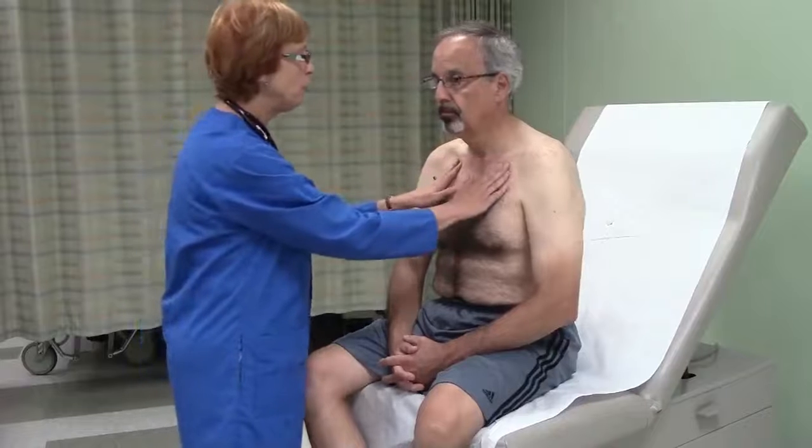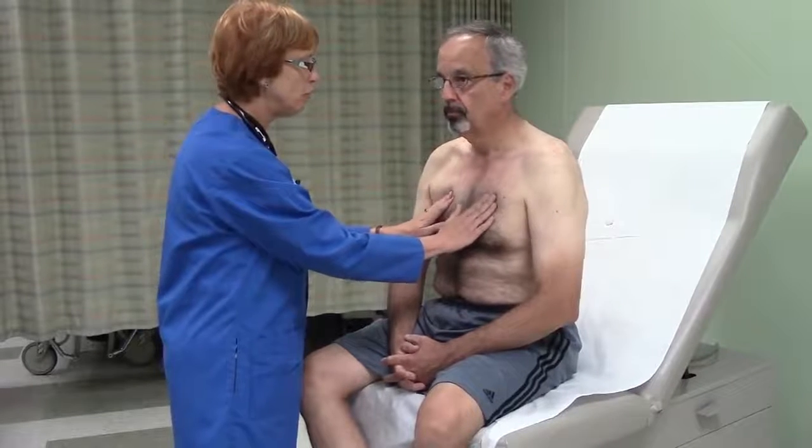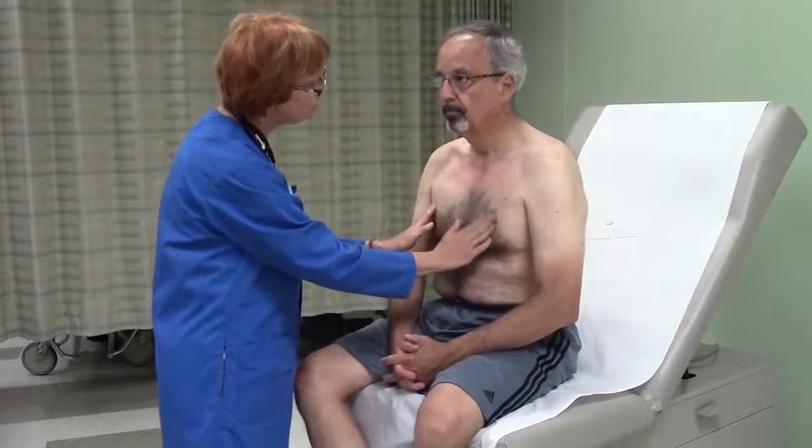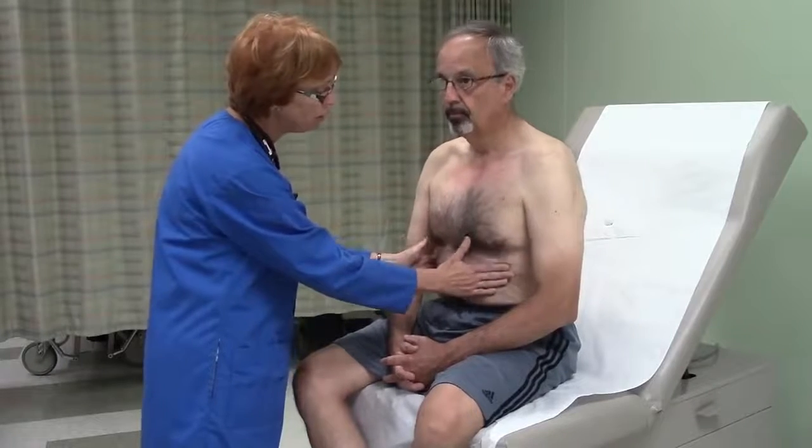Then I'm going to continue my inspection, also looking posteriorly at the posterior chest. Same thing, looking for any abnormalities for the shape of the chest, which is within normal limits. The chest should be shaped like a cone. All right, then I'm going to continue the assessment by palpating the chest. I'm going to touch you, and I'm going to touch the chest all over. Please let me know if you have any tenderness or pain in any areas.